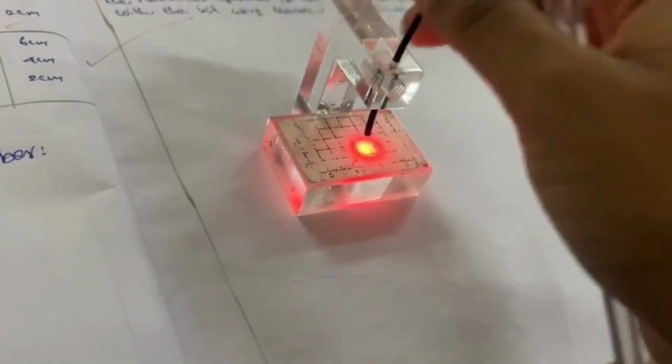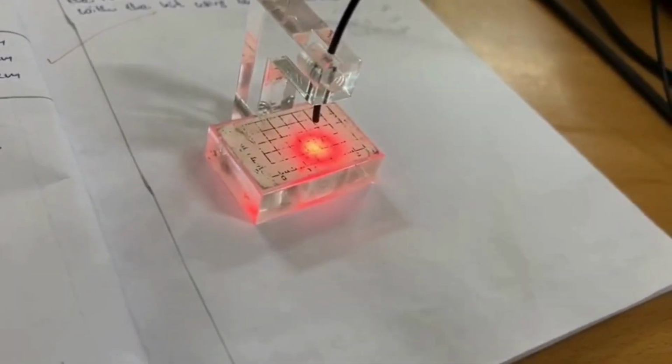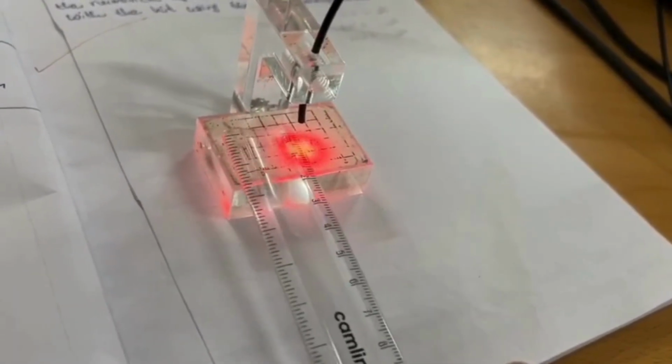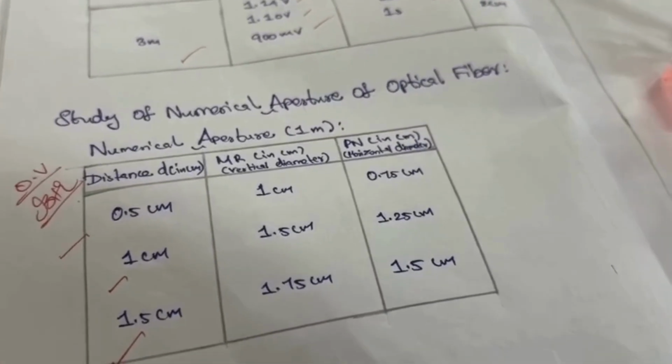Again vary the distance from the bottom to 1 centimeter and 1.5 centimeter, and again do the same, taking the vertical diameter and the horizontal diameter, and take a note of those readings. So this is the numerical aperture of the optical fiber. Thank you.